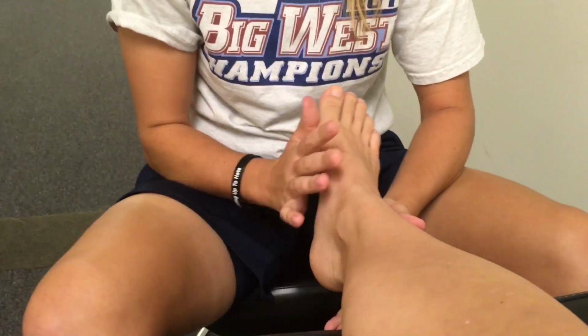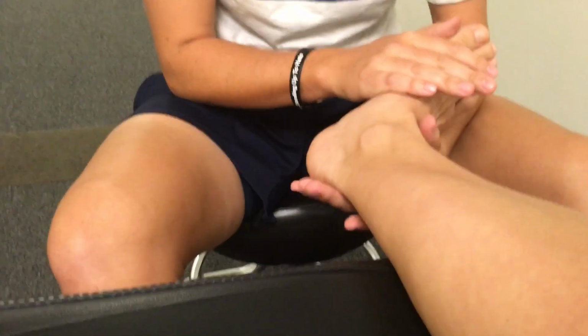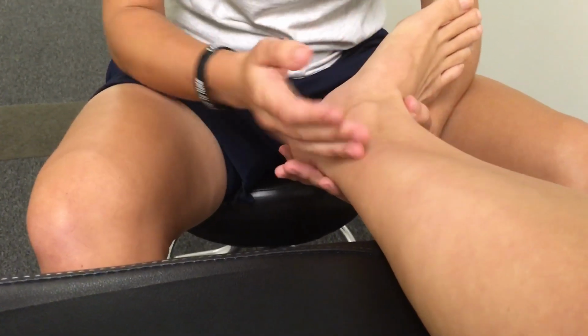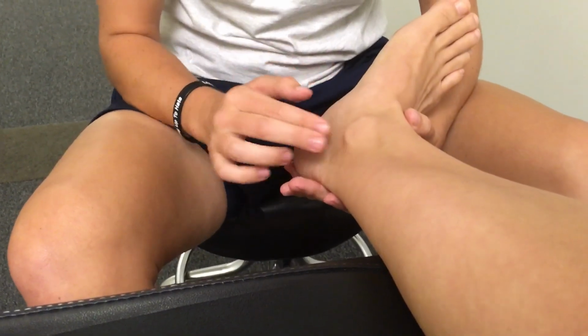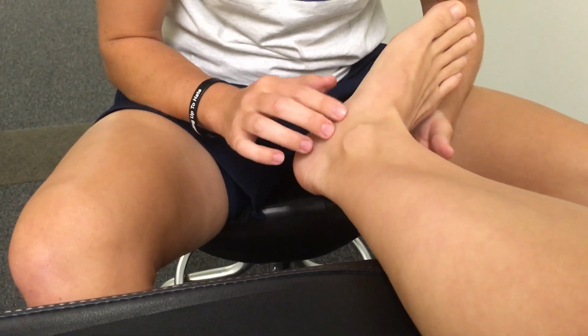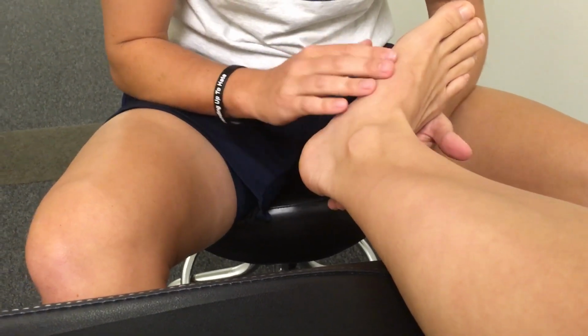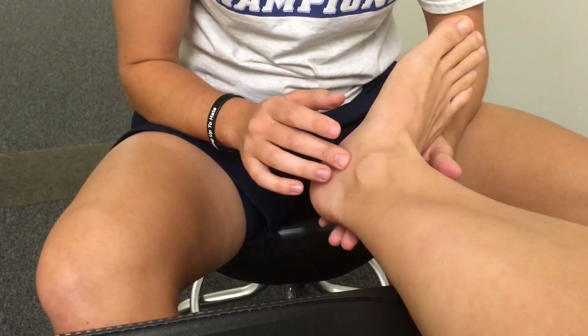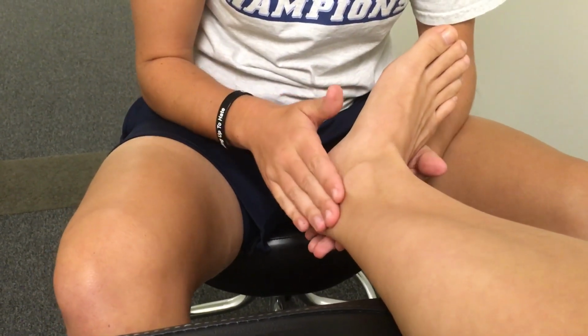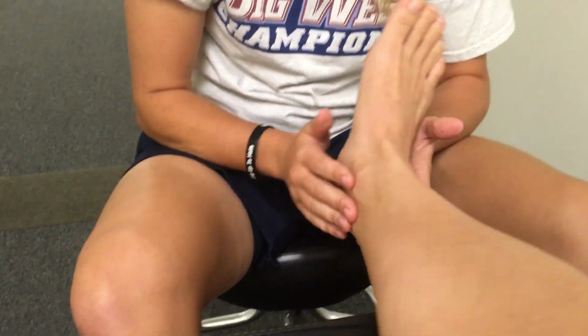The next one, you're looking to test for tarsal tunnel syndrome. So right along the tibial nerve, you're just going to tap and looking for them to explain a burning, tingling, radiating pain, and that again would be entrapment of the nerve, tarsal tunnel syndrome.